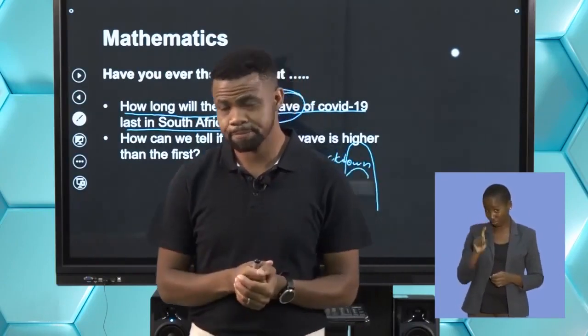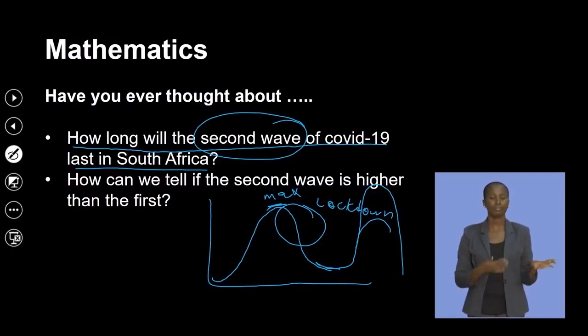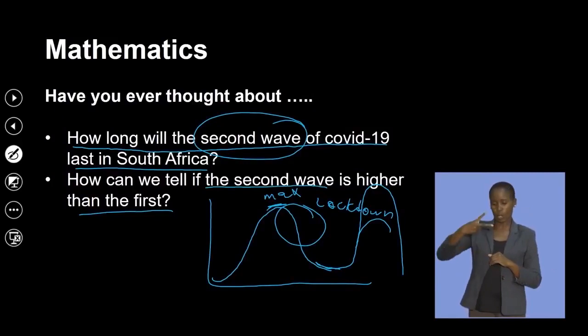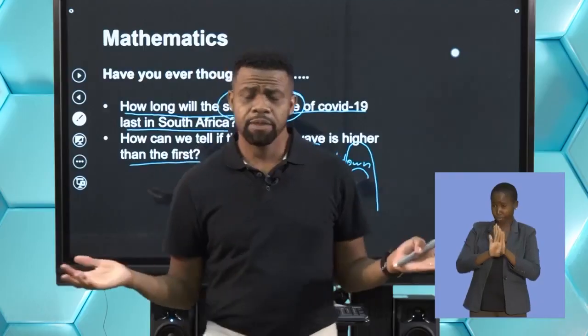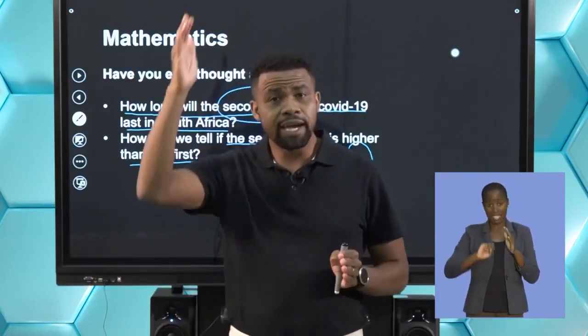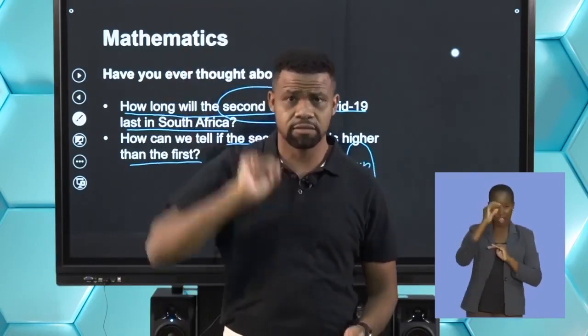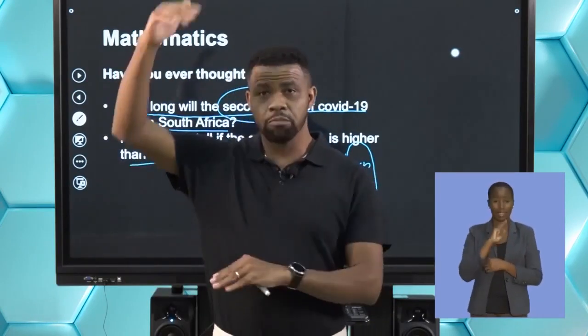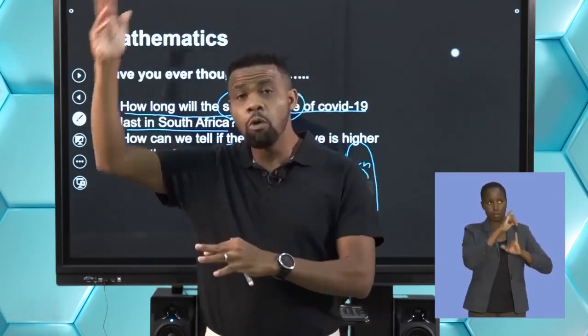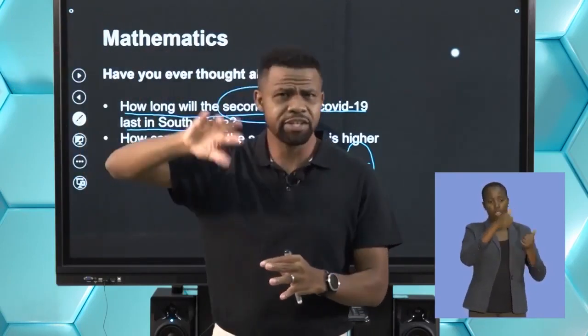Good, interesting question of what is affecting us. Lastly, how can we tell if the second wave is higher than the first? Okay. I mean, the first wave, we know the maximum infection was around 13,000. We will tell if in the second wave we can record more than 13,000 daily infections. Okay, that's how we can tell if the second wave is higher than the first wave of COVID-19.